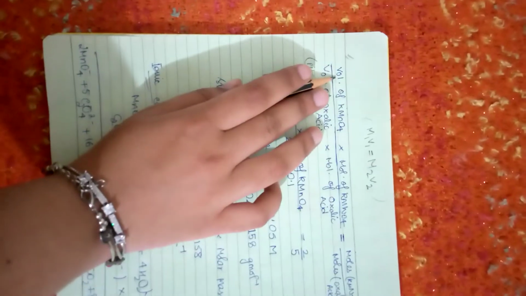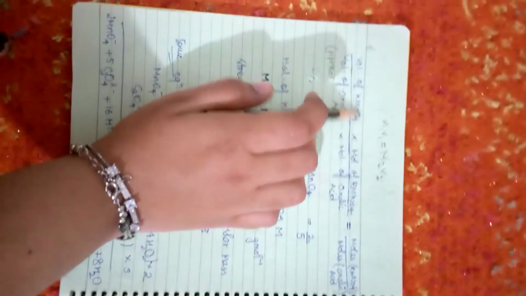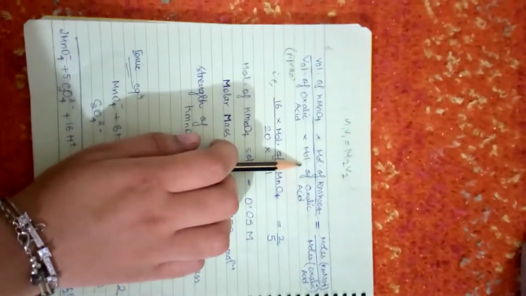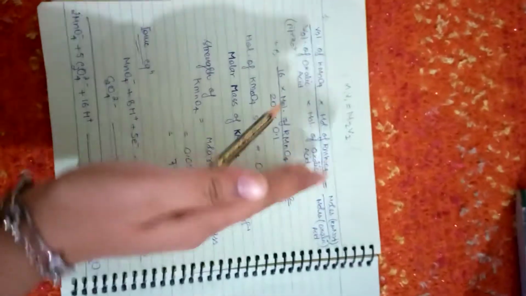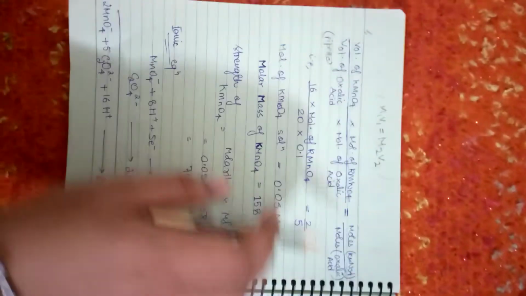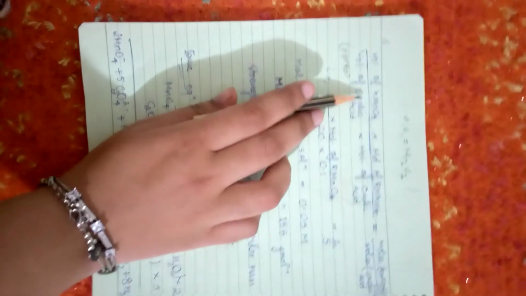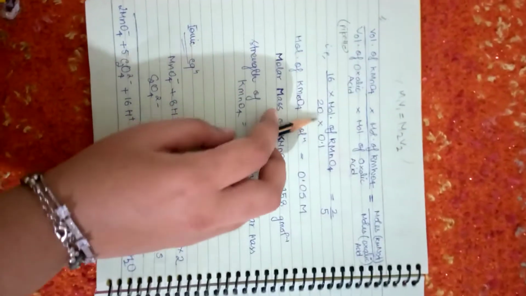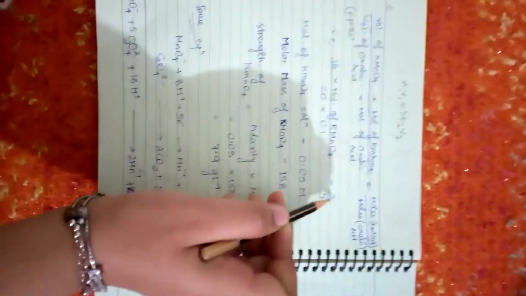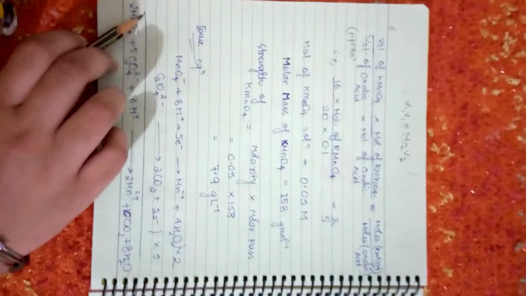First, in the upper case, the numerator has the volume of KMnO4 into the molarity of KMnO4, upon the volume of oxalic acid into the molarity of oxalic acid. And you know volume into molarity equals the number of moles. So here I have written the number of moles of KMnO4 and moles of oxalic acid. The values I have written here are to be put in this table: 16 is the volume of KMnO4 into molarity of KMnO4, upon 20, which is the volume of oxalic acid, into the molarity of oxalic acid, which was given, so upon 0.1, and 2/5 here comes from the ionic equation.